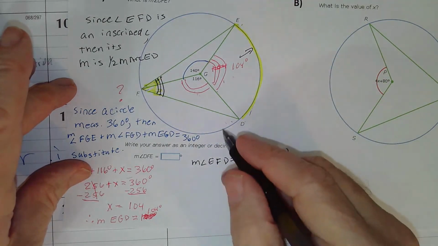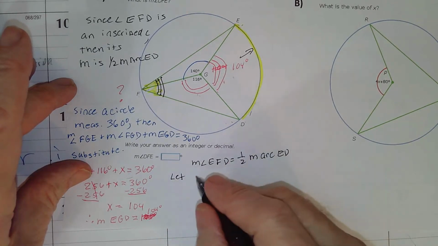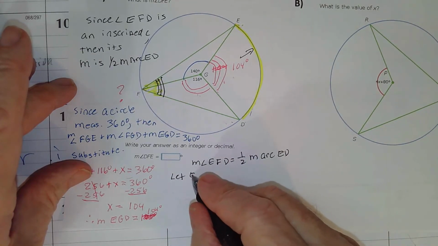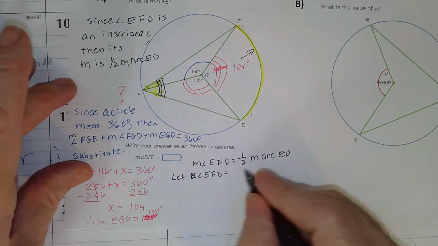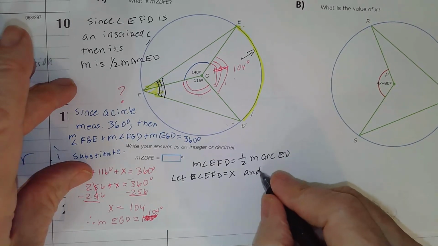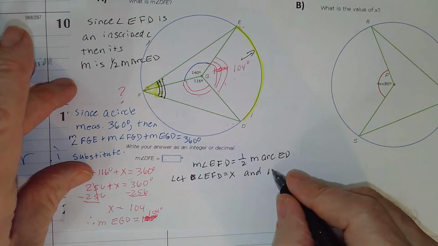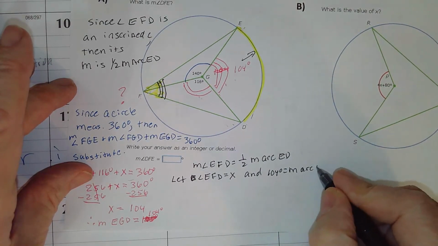And so EFD we'll call X. Let angle EFD equal X, and 104 degrees equal the measure of arc ED.